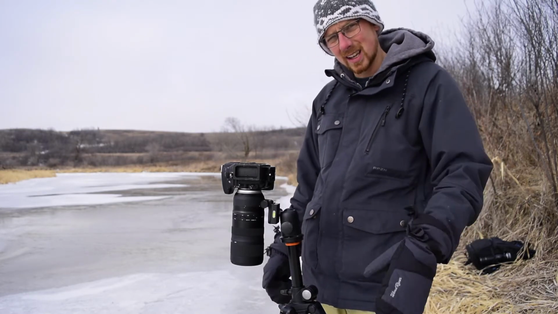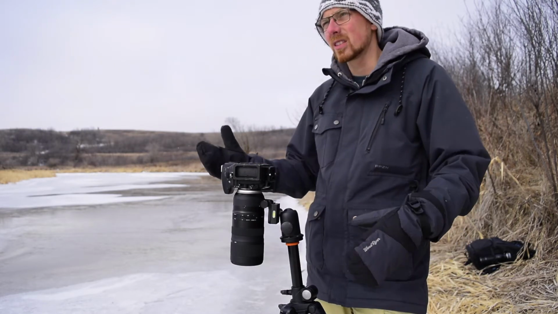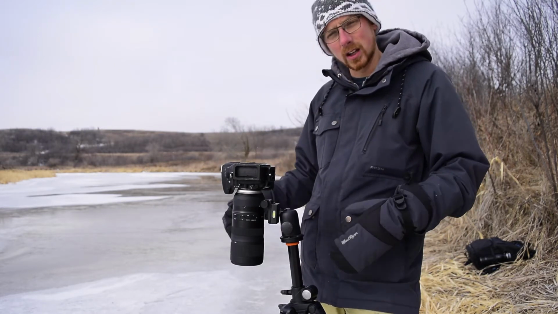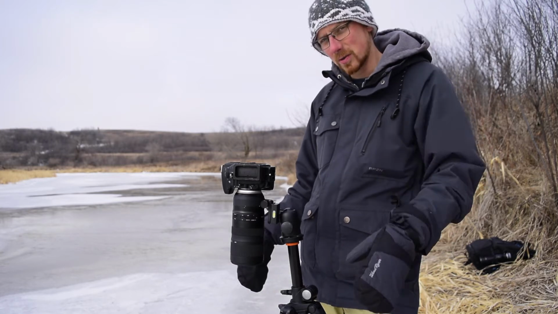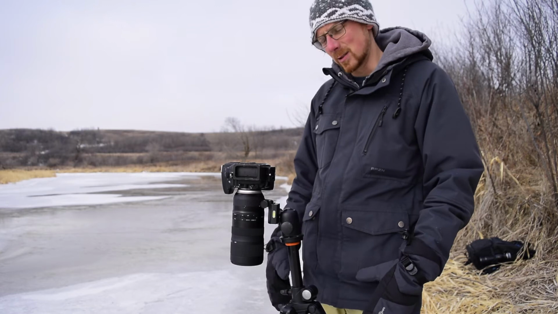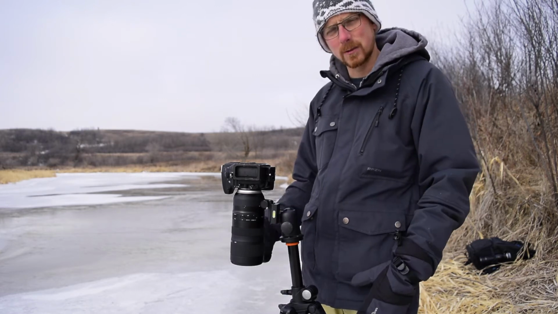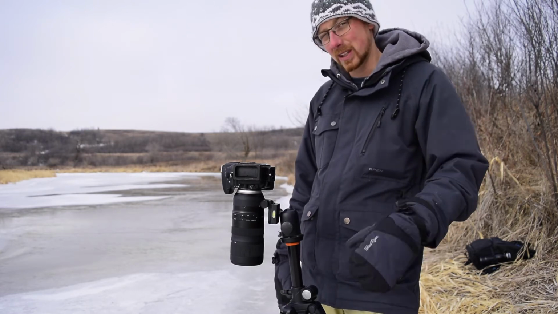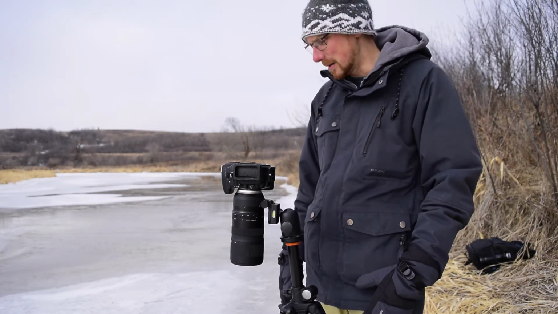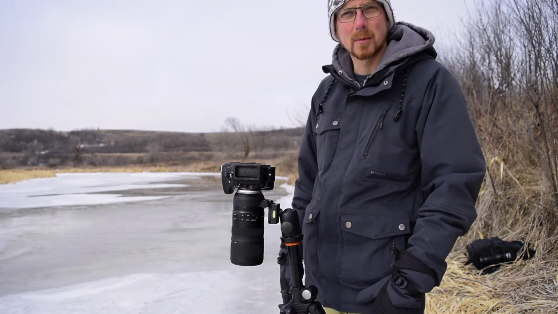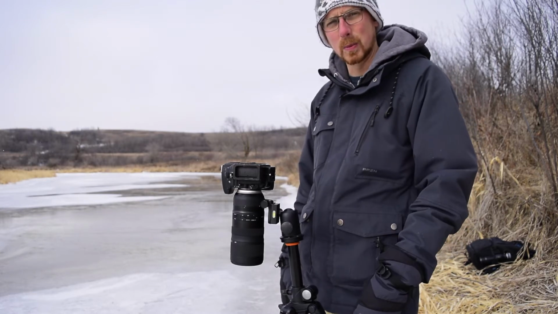An interesting thing about these scenes is there's these really light snowflakes that have been falling all morning. I'm going to show you in the final photos, but you can see those snowflakes in these photos. So it's really going to be, I think, a unique photo, especially for Saskatchewan. So yeah, I'm going to stop talking, throw the photos up now. Hope you guys enjoy.